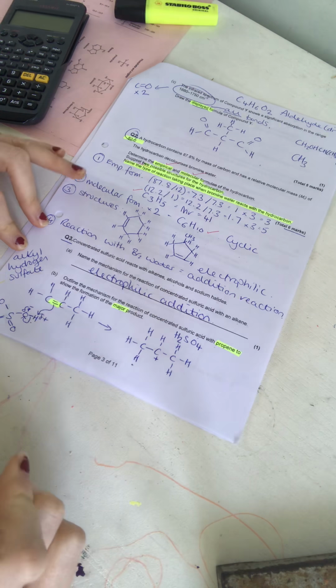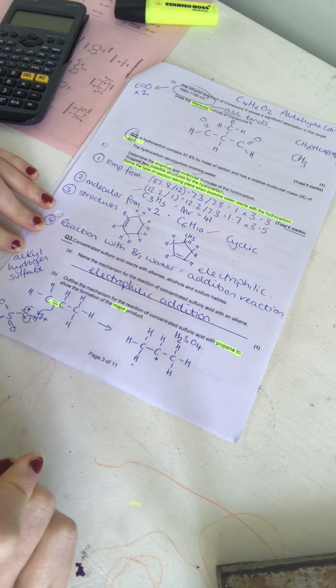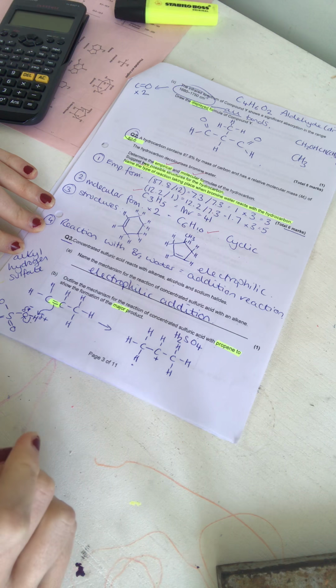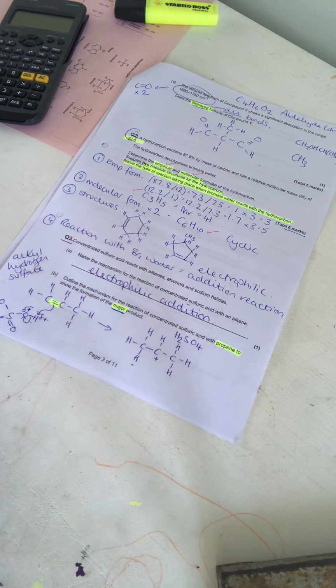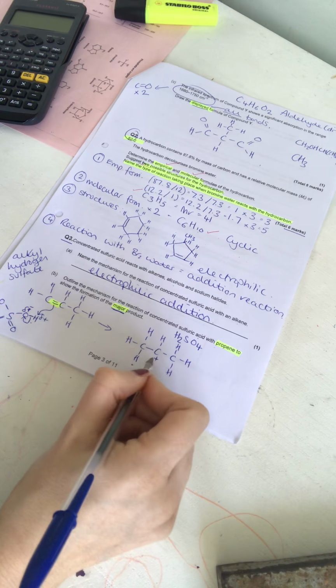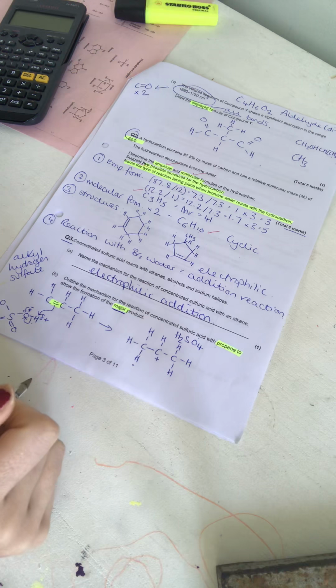That is your carbocation. And actually what I've done here is wrong. Am I asked for the... No, I'm right. We're asked for the major product. I thought they wanted the minor product. So this is going to be the major product.